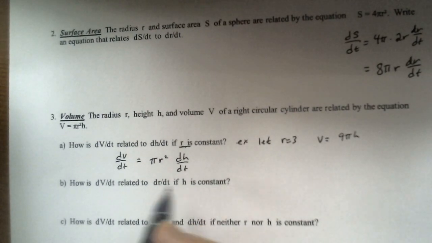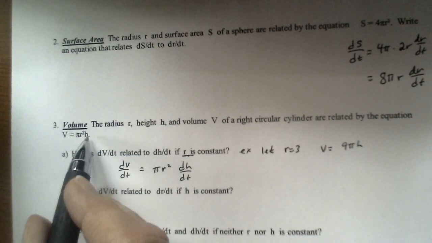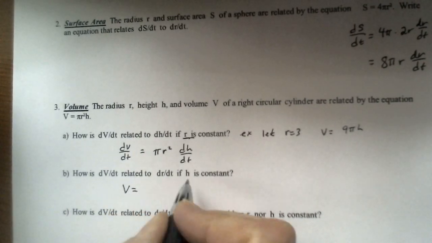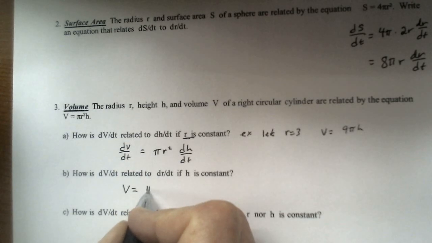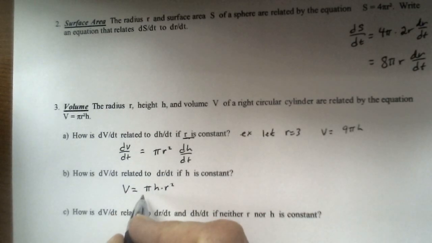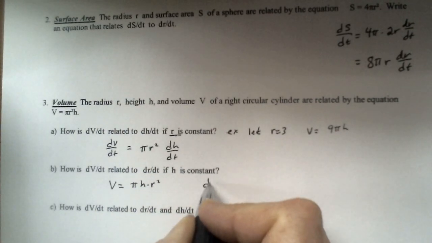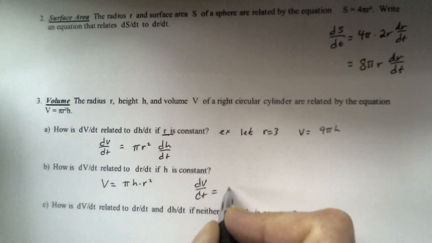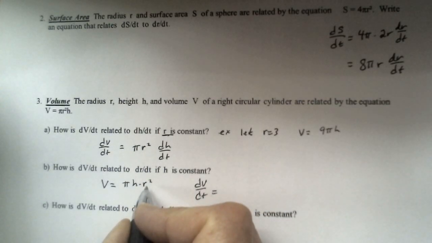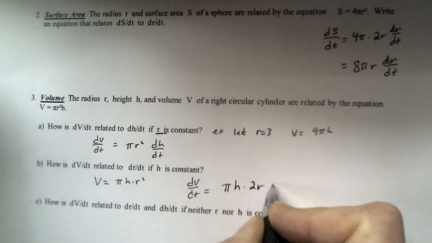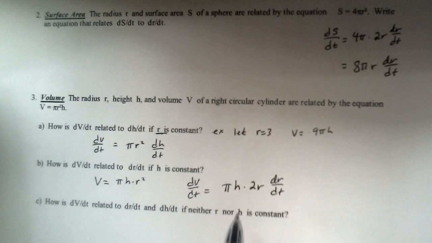Now if h is a constant, then r squared is your variable. You can rearrange this a little bit if it makes it easier to see. If h is a constant, you can call this pi h, which is your constant, times r squared. If you take the derivative, the left is dV/dt. Pi h is a constant, so you keep the pi h in there, and the derivative of r squared is 2r dr/dt. So you have pi times h times 2r dr/dt. There's really nothing you can clean up about that, so that's the end of that one.